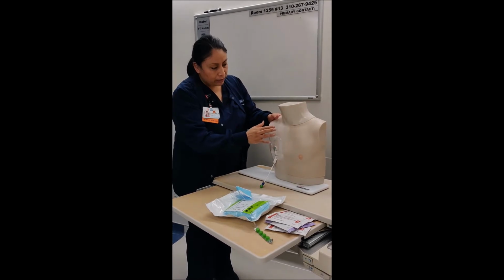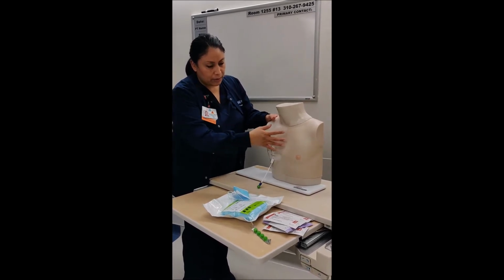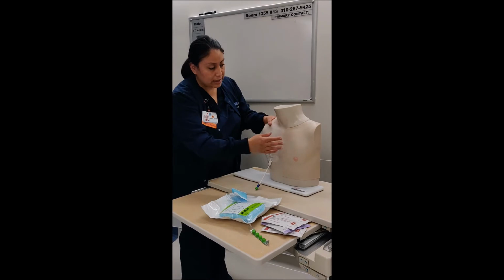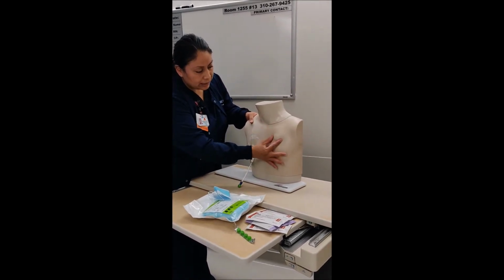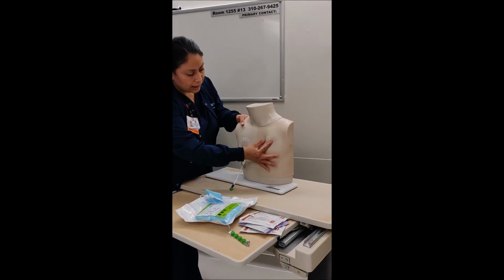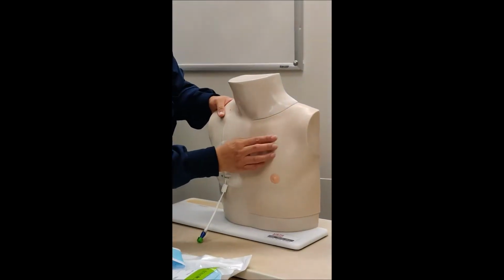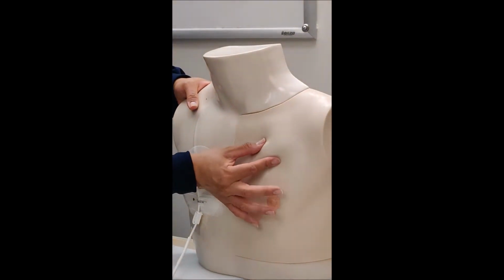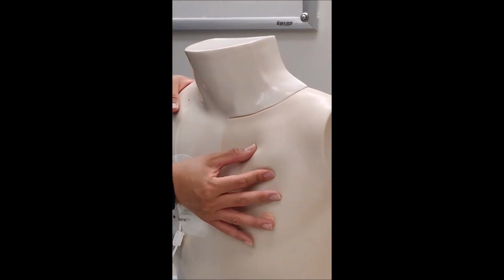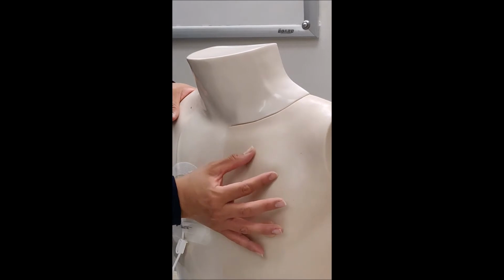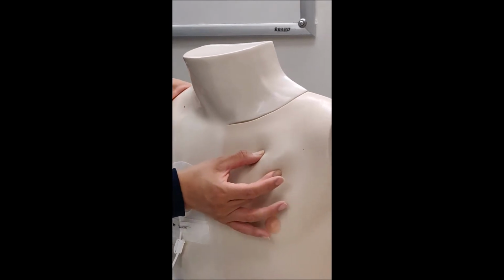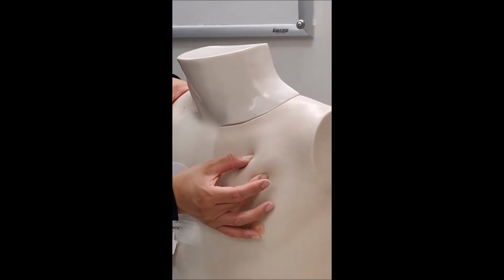So it's either on the right side or on the left side. Most of the time I've seen it more on the right side. But you are actually able to see the raised port through the skin, and you're able to palpate it. Okay, and just a quick tip: when you're going to access, you want to make sure you're using your thumb and then your middle finger to hold it as you're going to access.